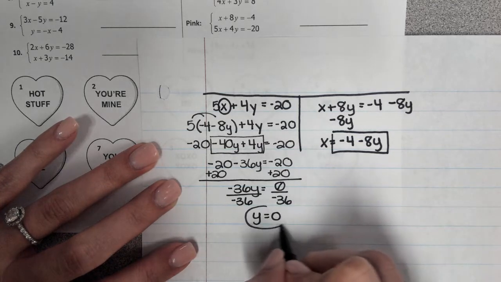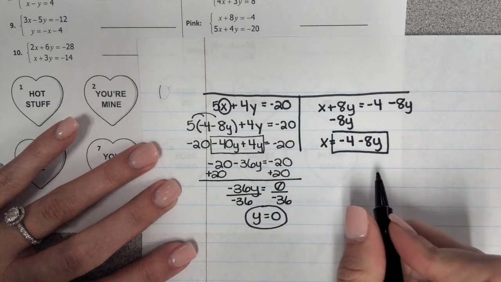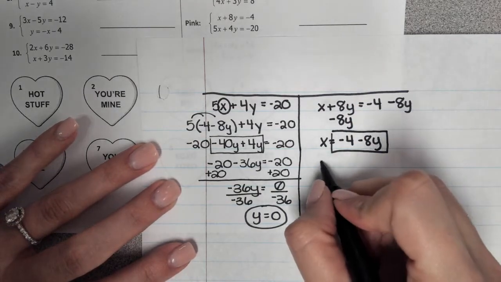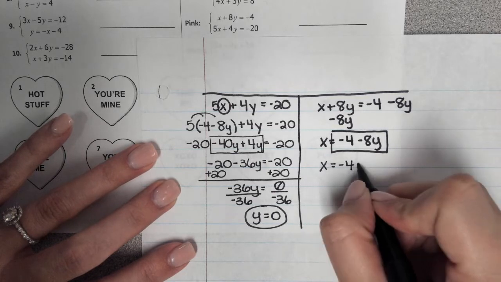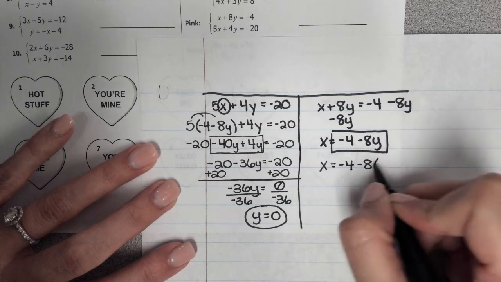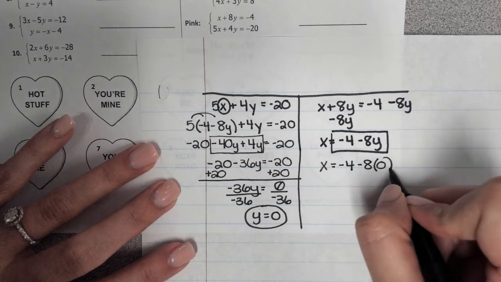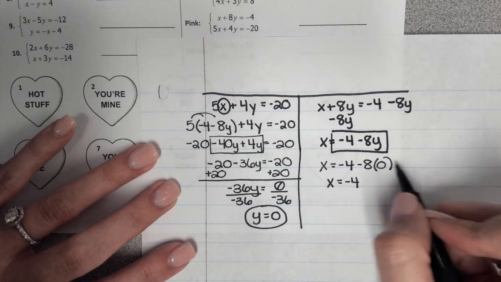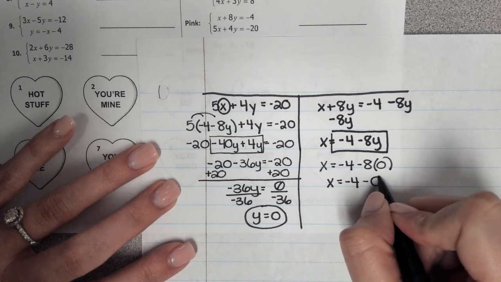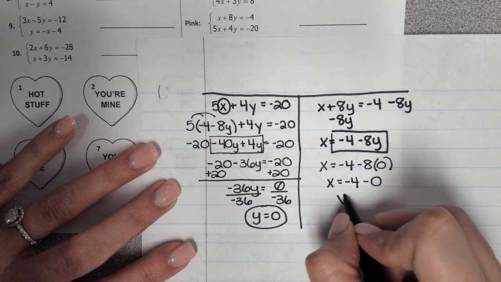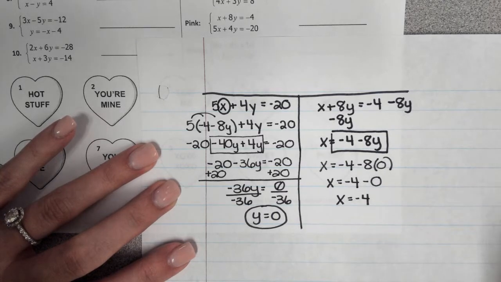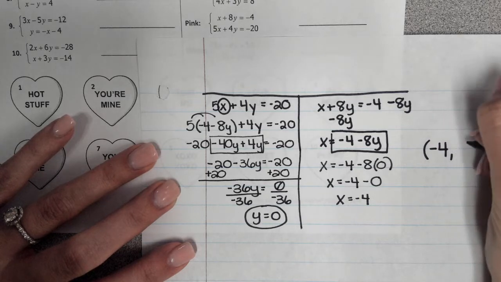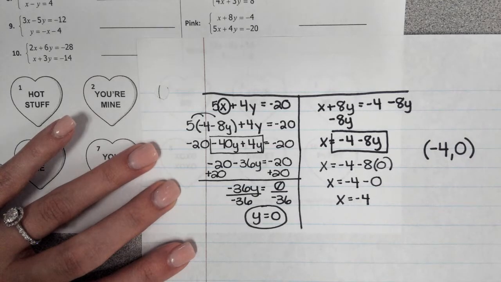This is your Jack. Now I've got to take Jack and put him in the box over here. This is the good news side, okay? This is the easy part. X equals negative 4 minus 8, but instead of y, we said y is 0. So we get x equals negative 4. Negative 8 times 0 is 0. Negative 4 minus 0 is negative 4. So my solution, the x value is negative 4, the y value is 0.